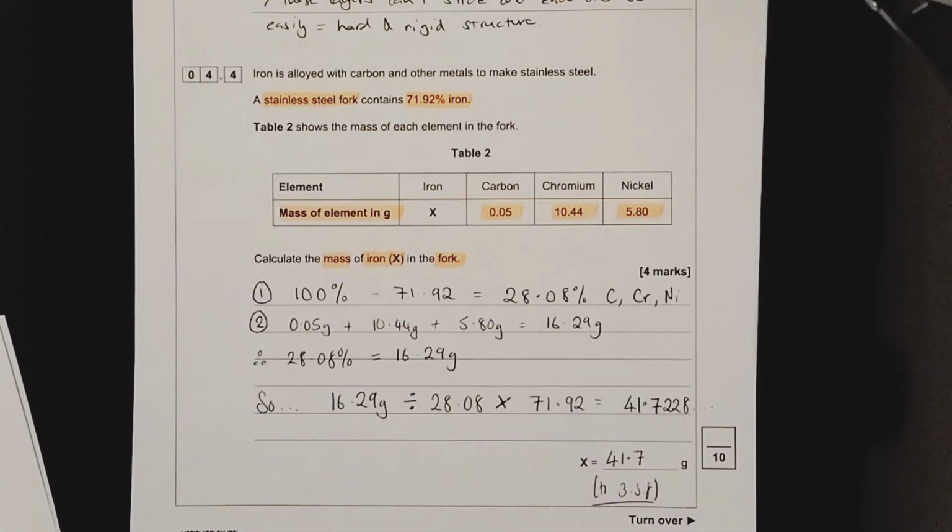Well, let's think about this very carefully. If 100% of the mass of the fork is 100%, take away the percentage by mass of the iron, which is 71.92, leaves us with 28.08% of the mass being the carbon, the chromium, and the nickel. And we can also add together the masses of the carbon, chromium, nickel from the table, 0.05, 10.44, and 5.80, telling us that 28.08% is represented by 16.29 grams of mass. So therefore, we can conclude that 28.08% of the mass of the fork is equivalent to 16.29 grams.